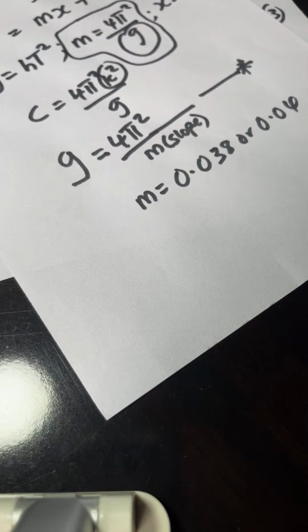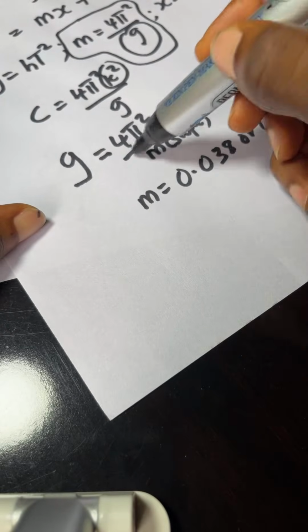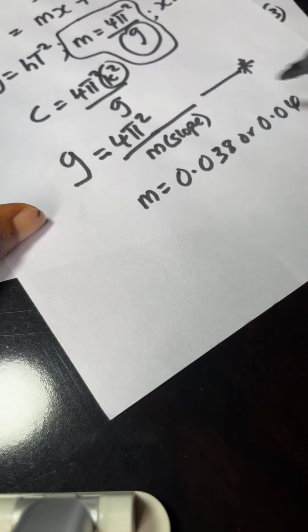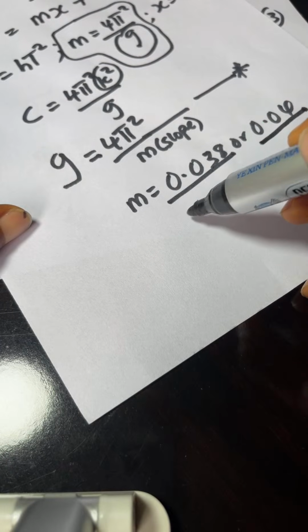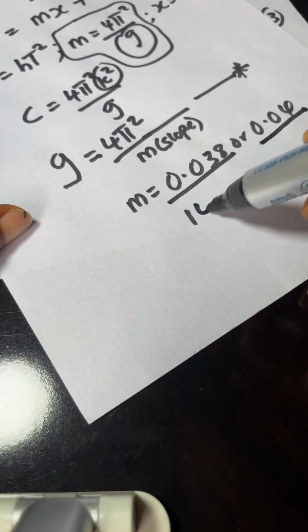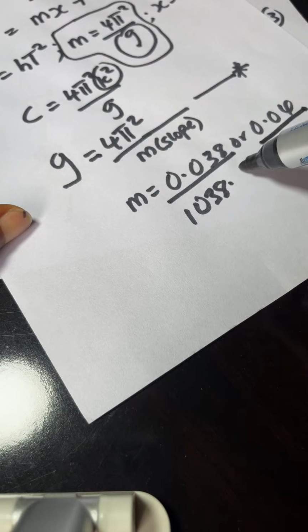Now, I don't know if you are understanding what we are trying to do. The next thing, everybody multiply this 4 pi square divided by slope. Now, let's assume our slope falls under 0.041. Everybody, do this one. What we are having here is 10,038.9.